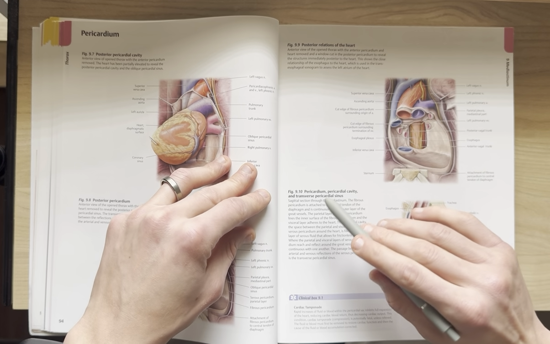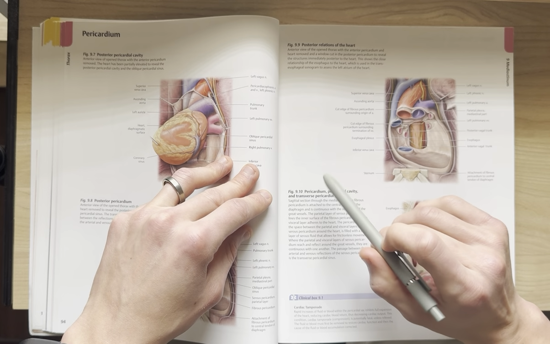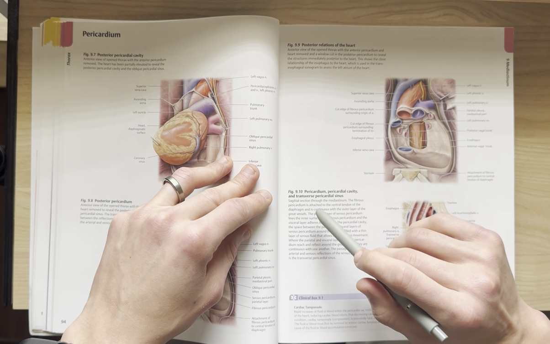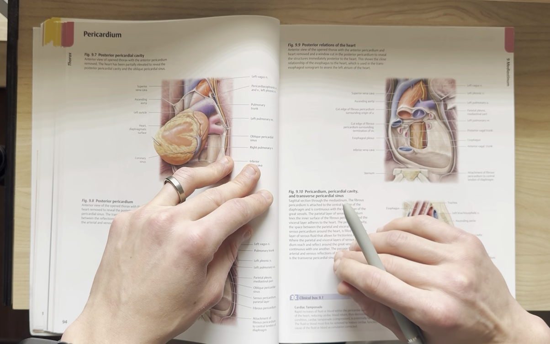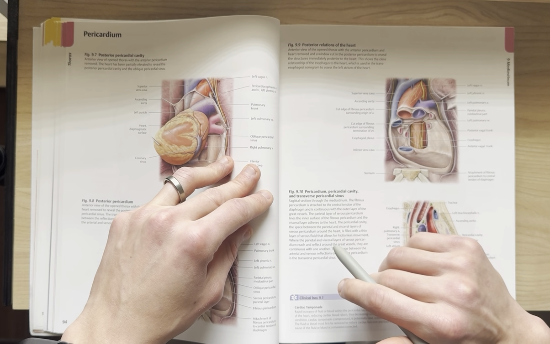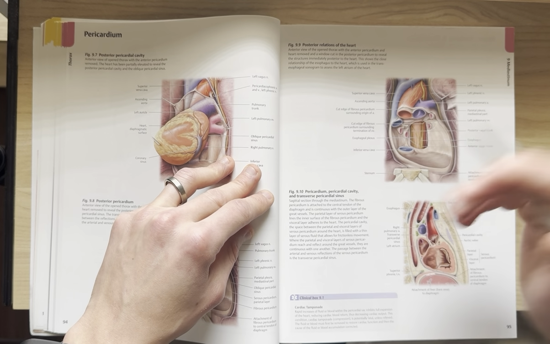Posterior relations of the heart. Anterior view of the open thorax with the anterior pericardium and heart removed, with a window cut in the posterior pericardium to reveal the structures immediately posterior to the heart. This shows the close relationship of the esophagus to the heart, which is used in the transesophageal sonogram to assess the left atrium of the heart.